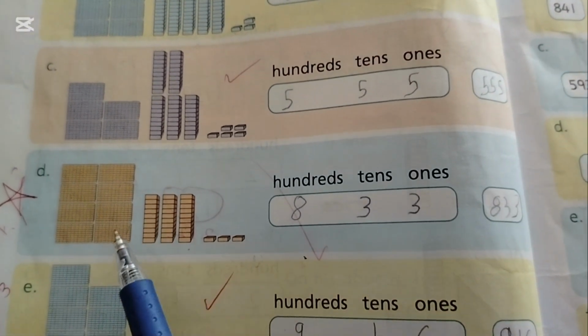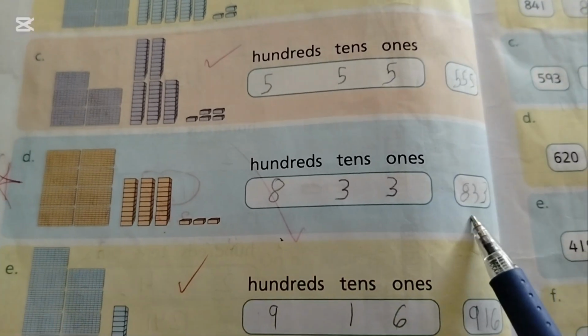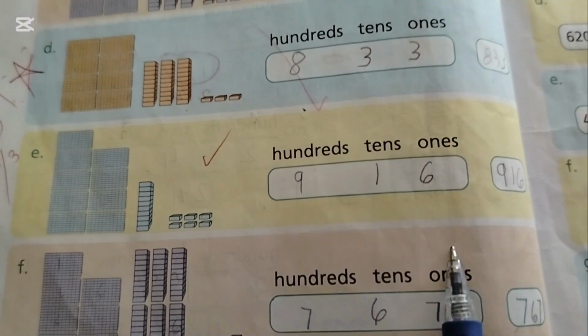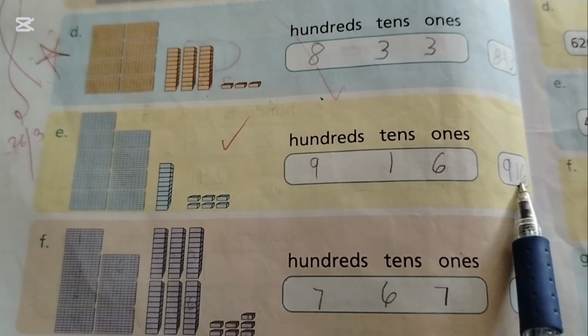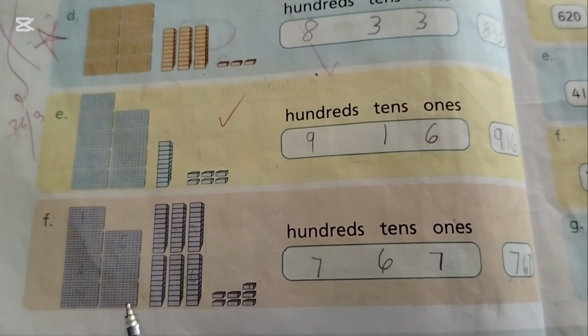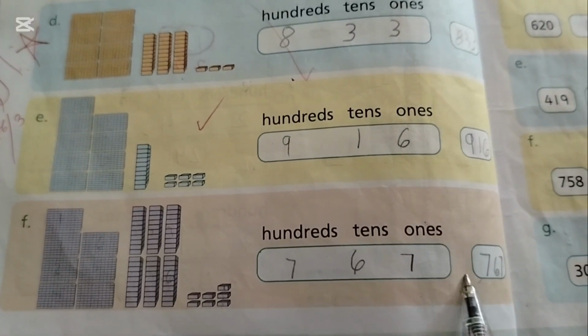Next we see 800, 3 tens and 3 ones. So the number is 833. Next we see 900, 1 ten and 6 ones. So the number is 916. Coming to the last part, we see 700, 6 tens and 7 ones. So the number is 761. In this way we complete this page.